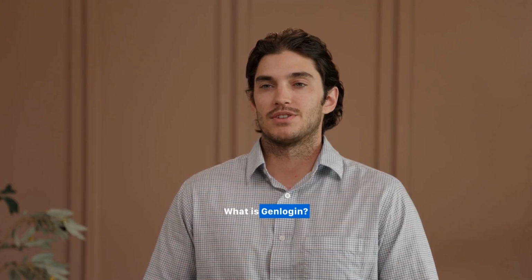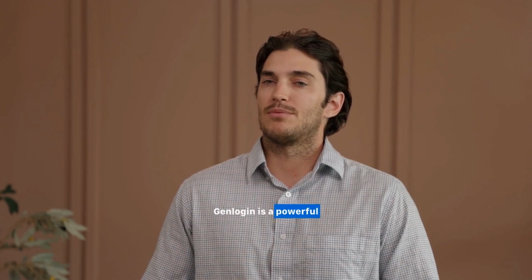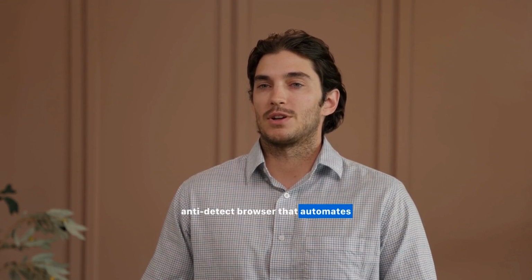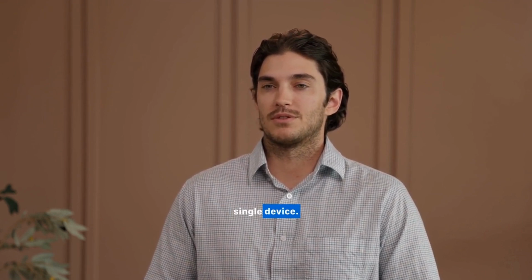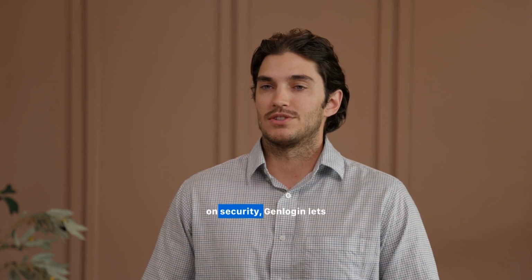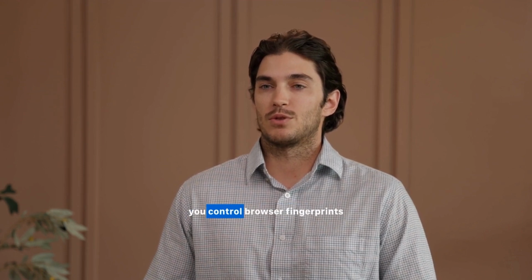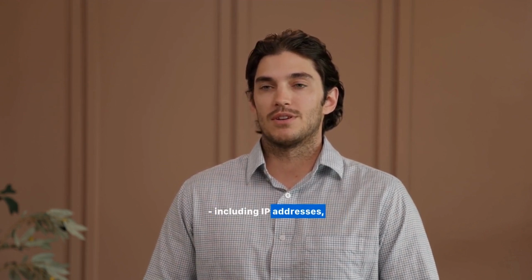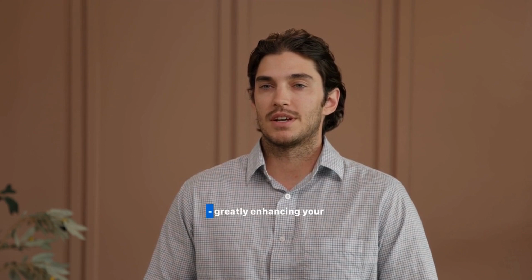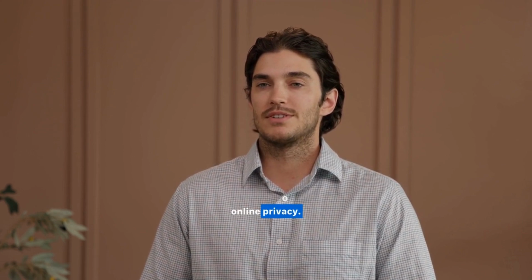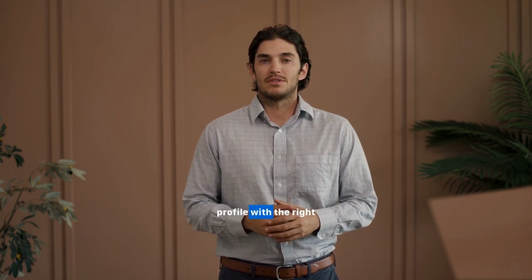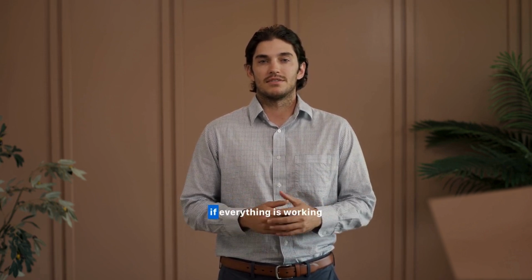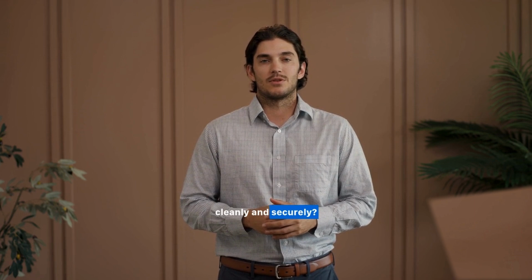What is Genlogin? Genlogin is a powerful anti-detect browser that automates browser tasks and allows you to manage multiple browser profiles on a single device. With a strong focus on security, Genlogin lets you control browser fingerprints, including IP addresses, cookies, and browser settings, greatly enhancing your online privacy. In this video, we'll cover how to connect a proxy to Genlogin, how to create a profile with the right settings, and how to test if everything is working cleanly and securely.